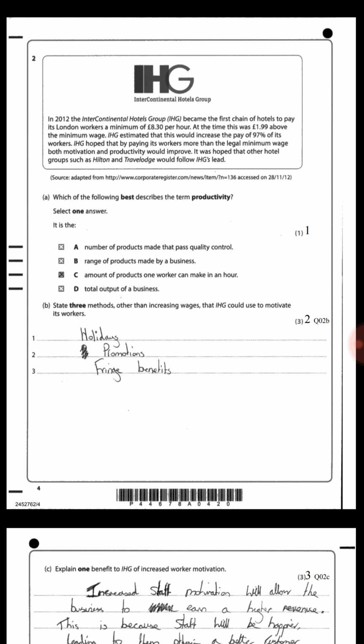And IHG estimated that this would increase the pay of 97% of its workers. IHG hoped that by paying its workers more than the legal minimum wage, both motivation and productivity would improve. It was hoped that other hotel groups such as Hilton and Travelodge would follow IHG's lead.